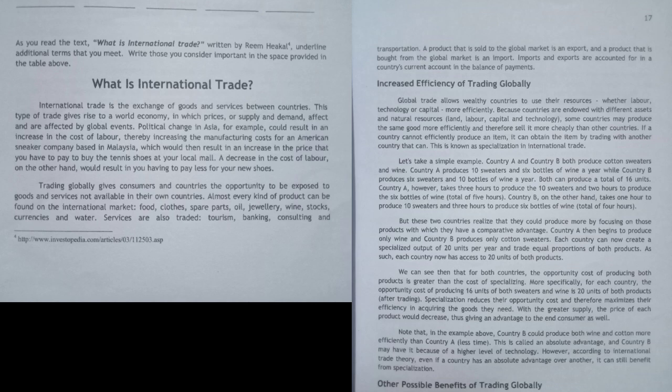This is known as specialization in international trade. Let's take a simple example. Country A and country B produce cotton sweaters and wine. Country A produces 10 sweaters and 6 bottles of wine a year, while country B produces 6 sweaters and 10 bottles of wine a year. Both can produce a total of 16 units.